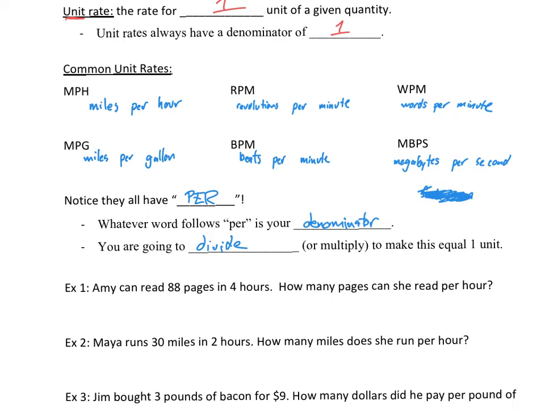So let's look at this example. Amy can read 88 pages in 4 hours. How many pages can she read per hour? So we know it's a division problem. We put per, we put our denominator as hour. I want you to get in the habit of putting labels on this. So we know pages is going to be our numerator. And what does the info tell us? It tells us that there's 88 pages per 4 hours. Okay? This is not a unit rate. Right now we have a rate.